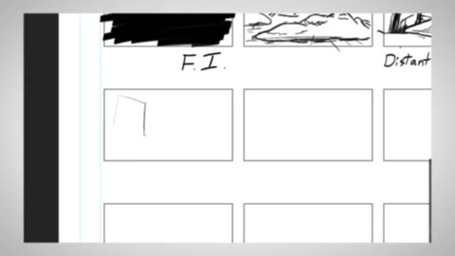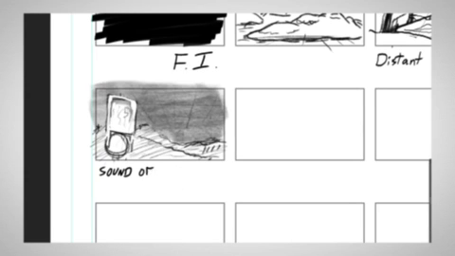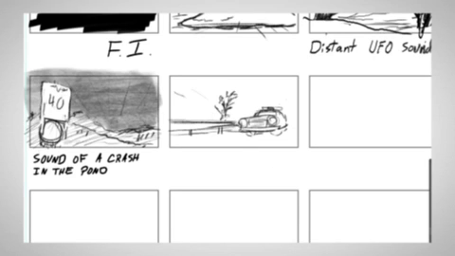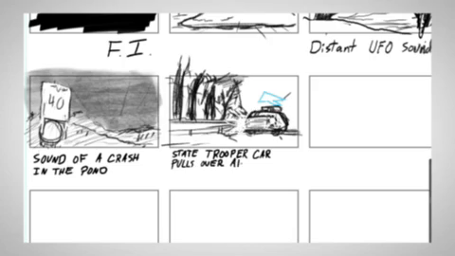Then when we cut away just before the crash, I wanted to include a road sign here to help establish that there's a road nearby the pond, because we then fade to the state troopers pulling up and stopping.